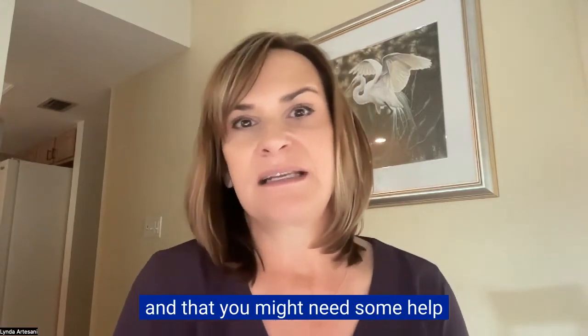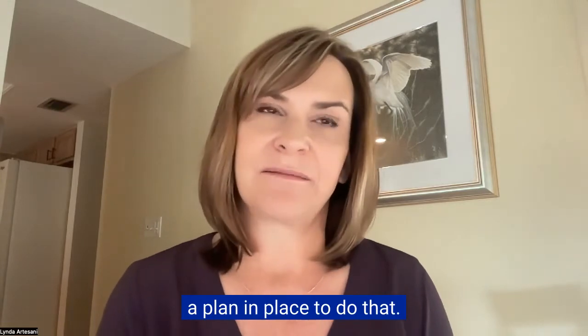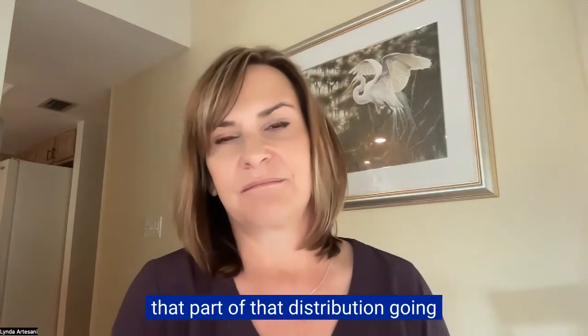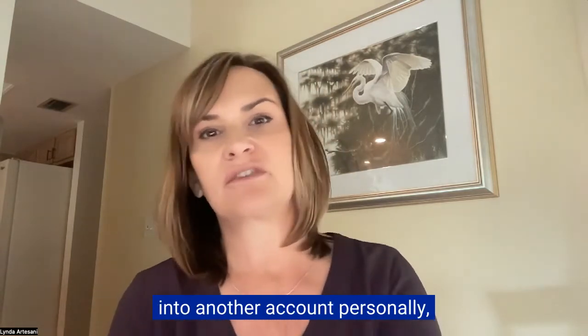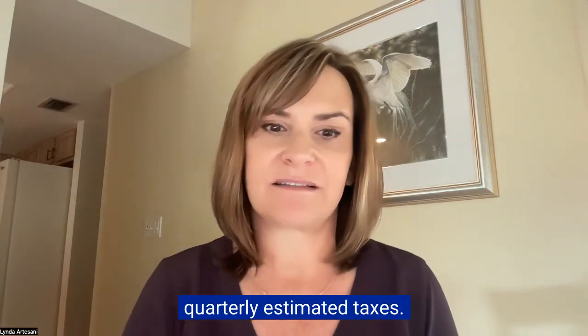You might need some help calculating that, but you should have a plan in place to do that. It's also smart to put that in a side account. So you've got part of that distribution going into another account personally so that you have that money saved for when you have to pay those quarterly estimated taxes.